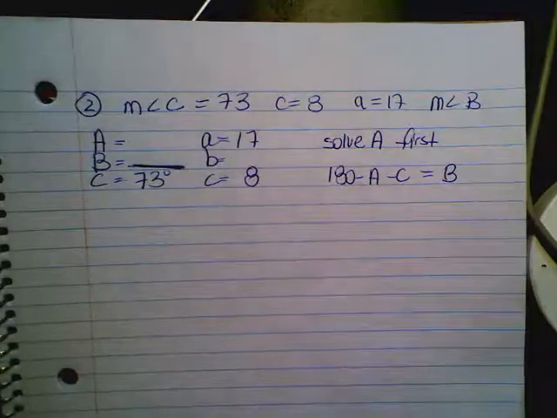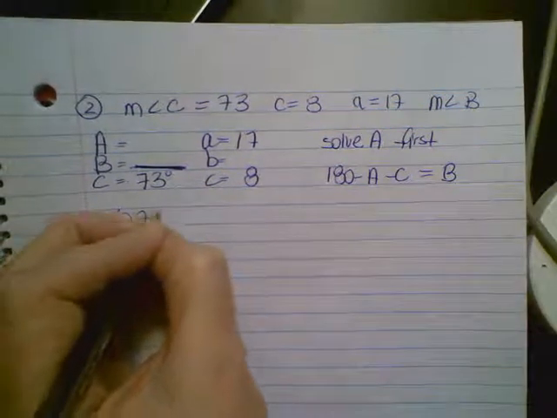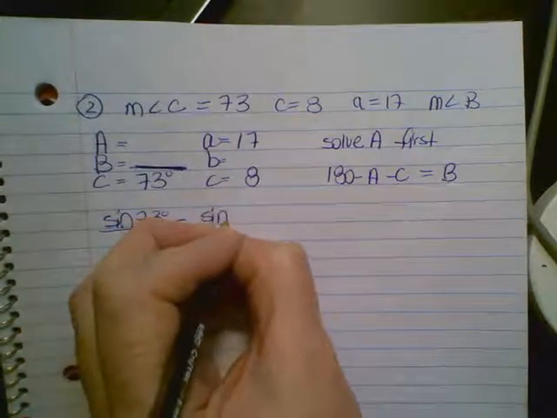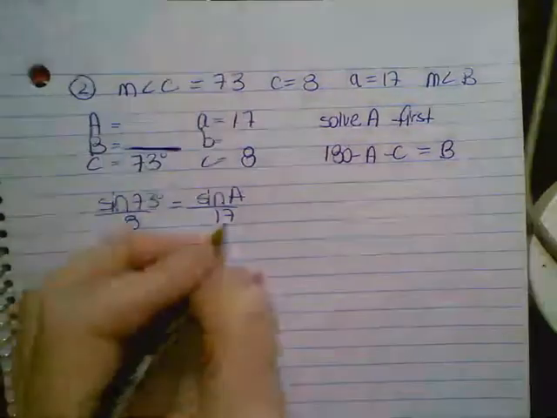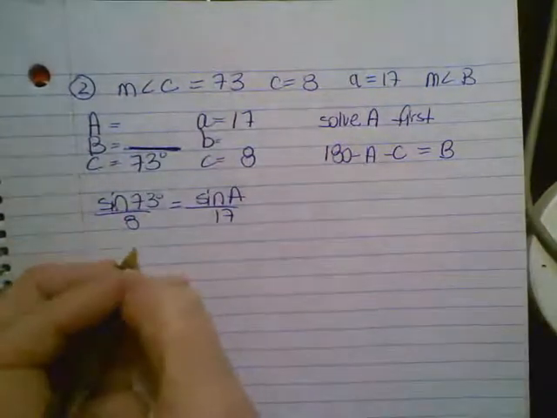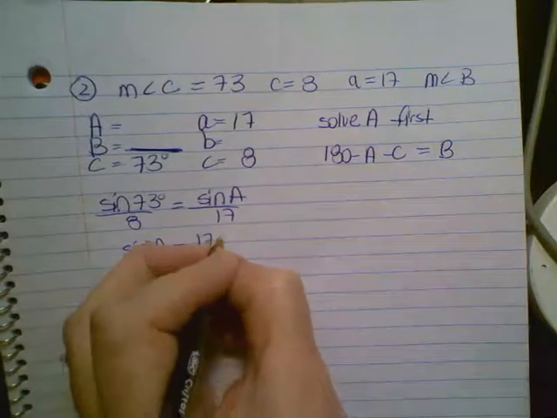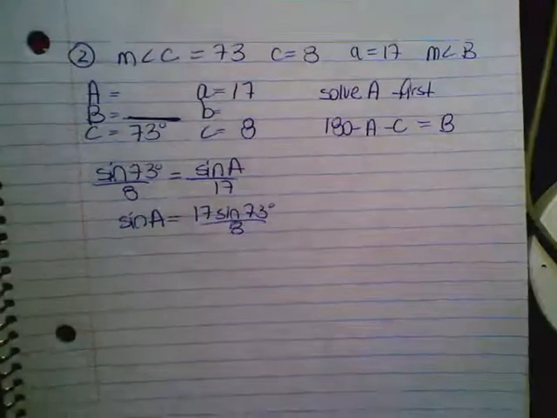So you sort of have to use a little puzzle game, figure out what's working. So we're going to say sine of 73 degrees divided by 8 is equal to sine of A divided by 17. So I cross multiply and divide. I'm going to get sine of A is equal to 17 sine 73 divided by 8.